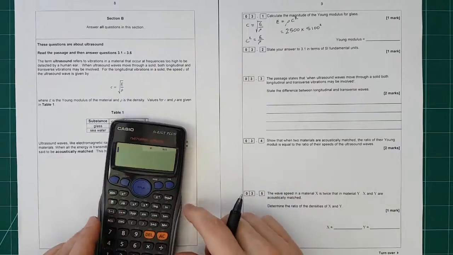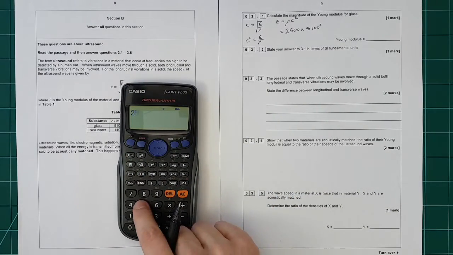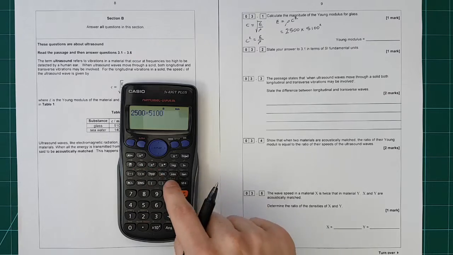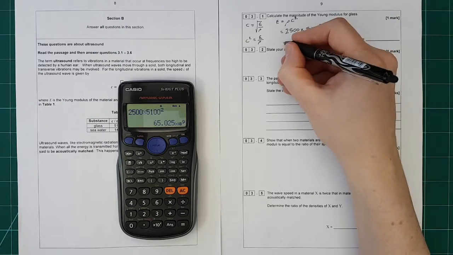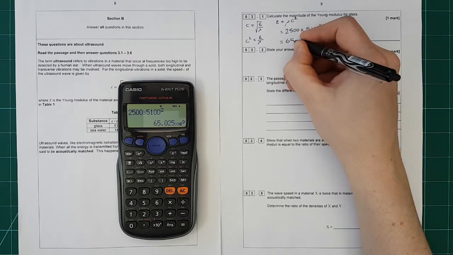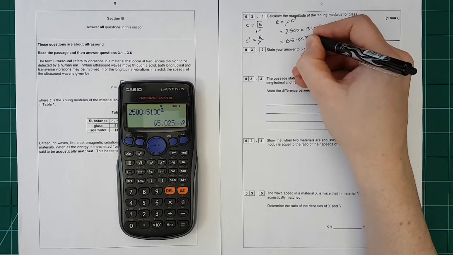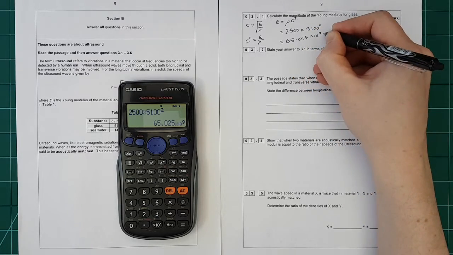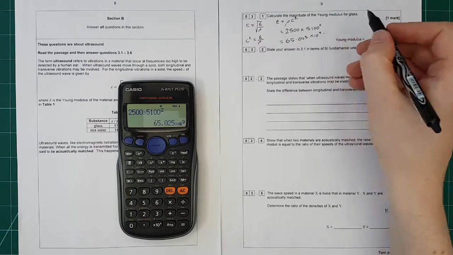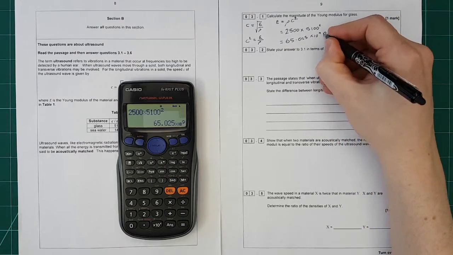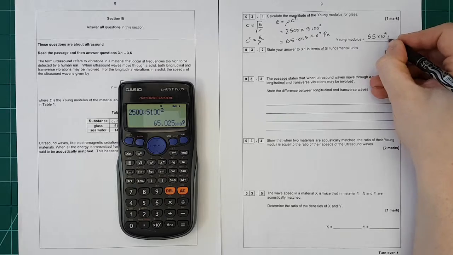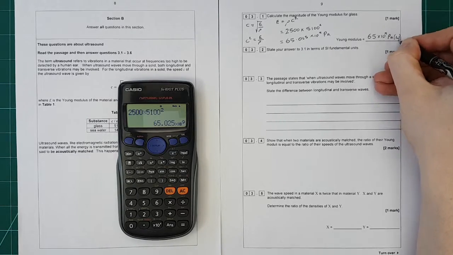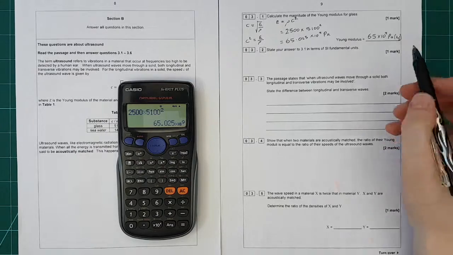So here goes. We have 2,500 times 5,100 squared. Press the ENG button to get into nicer units. 65.025 times 10 to the 9, and the units of Young's modulus are the Pascal. So that is 65 times 10 to the 9 Pascal to 2 SF. Okay, so that's 65 gigapascals.